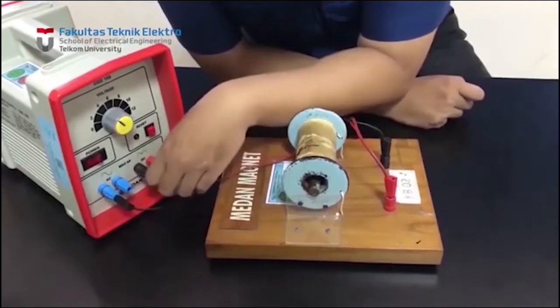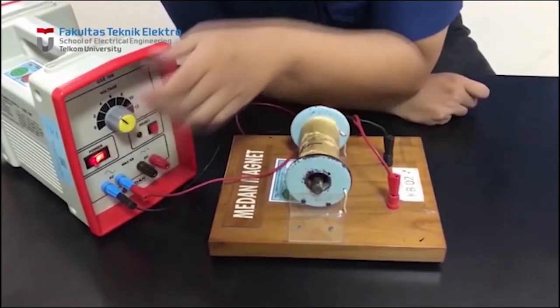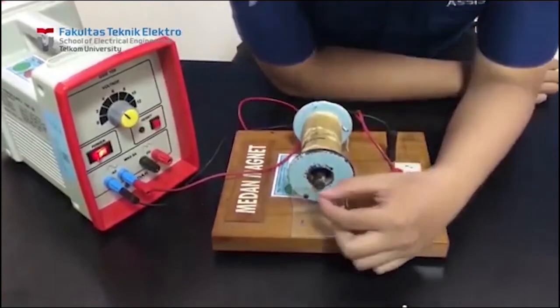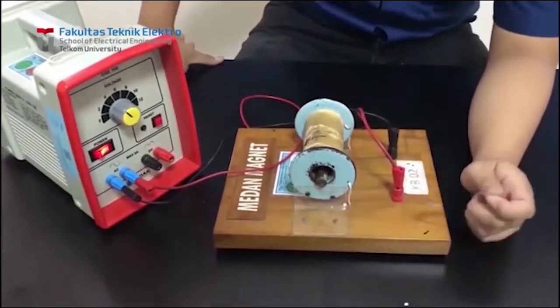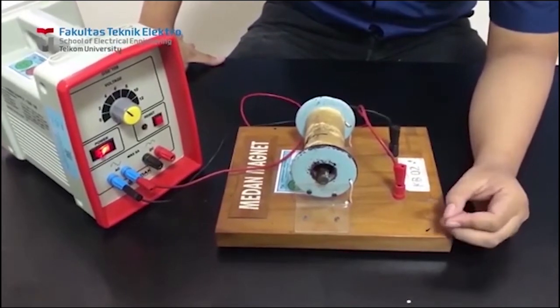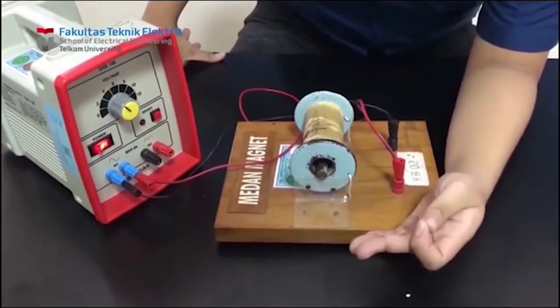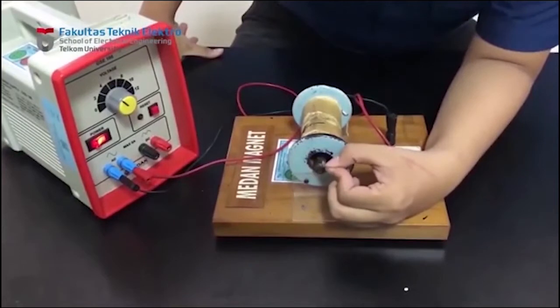Next, let us try to use the AC output. First try 4 volts. In AC current, I can feel a strong vibration. The vibration is very strong, but the magnetic force is not as strong as the DC.